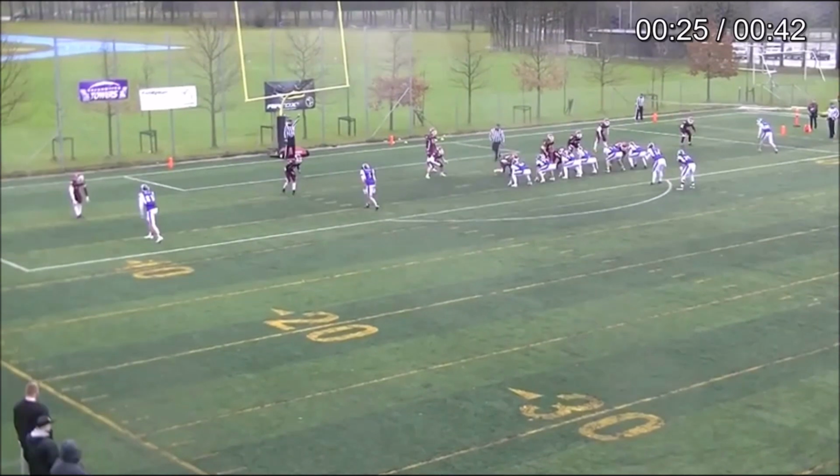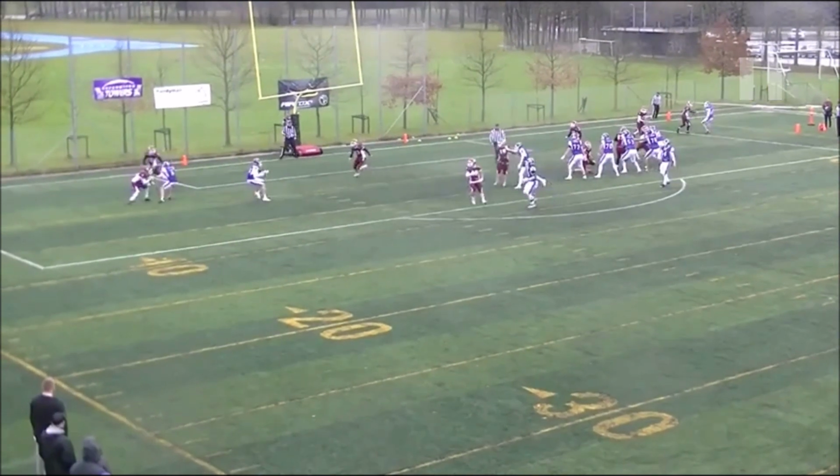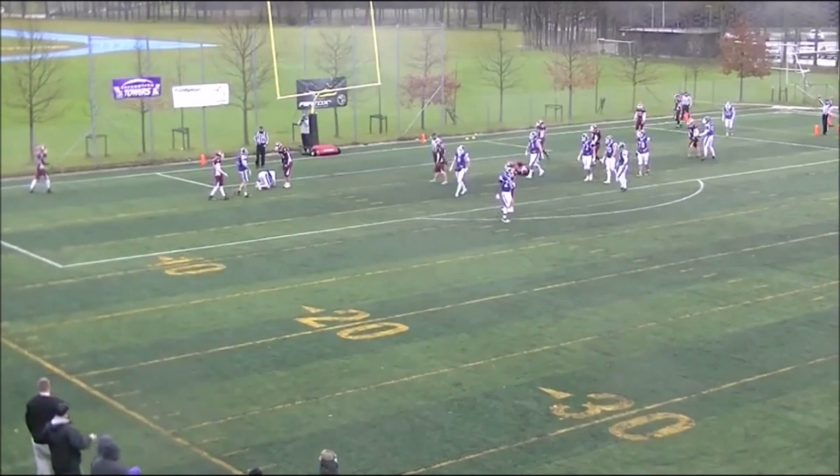So it didn't really have an effect on this play, and we might even be able to see here the ball arrives, and he's right on the goal line. So basically the play is over at this point, and this is before the contact happens. So you can't really have an OPI after the ball has been caught for a touchdown.